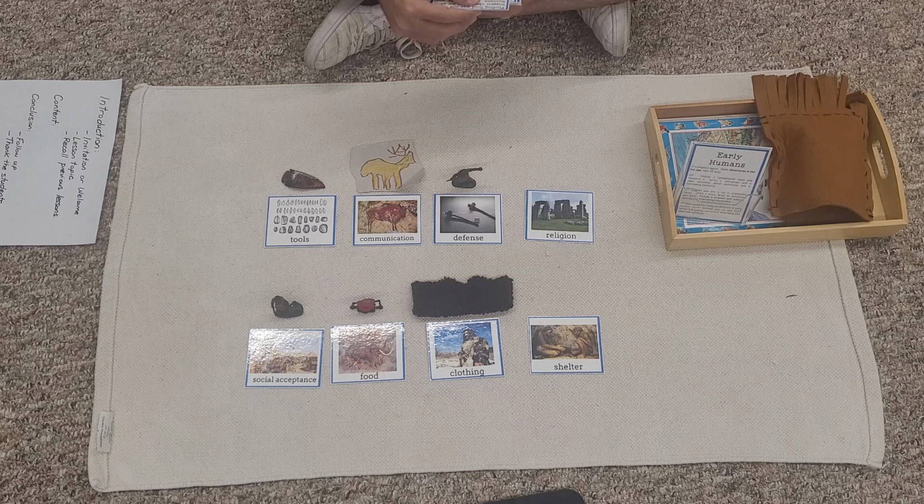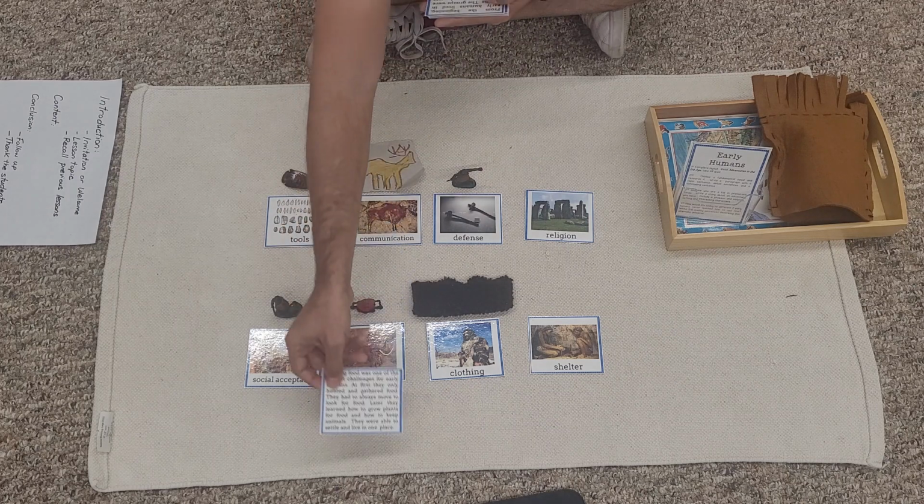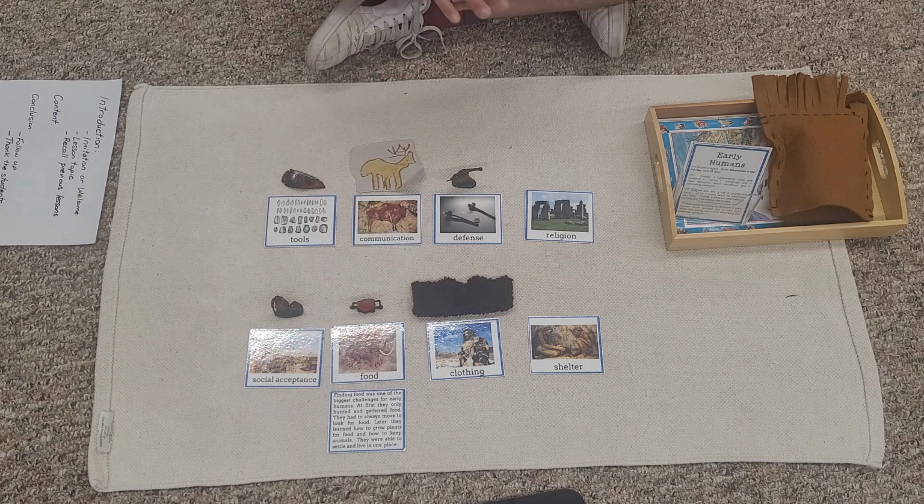Okay, which one do you think this is? You will listen carefully. What are the clues that help you? Oh, you heard hunted and gathered food. Yes, this is food. Try another one. We need to be very careful and listen for the clues. Okay? From the beginning, early humans lived in groups. The groups were called clans, and they were families. Once they developed farming, they started settling and creating the first cities.